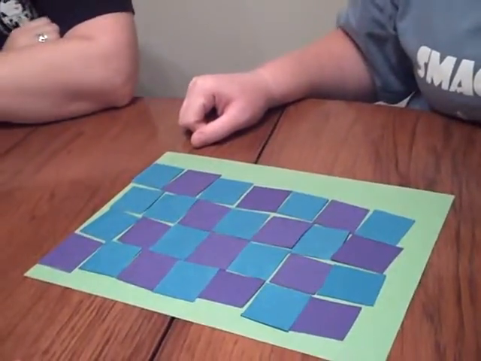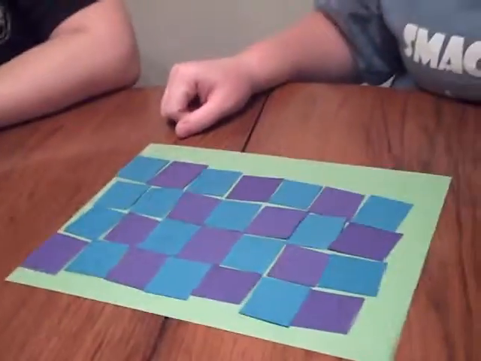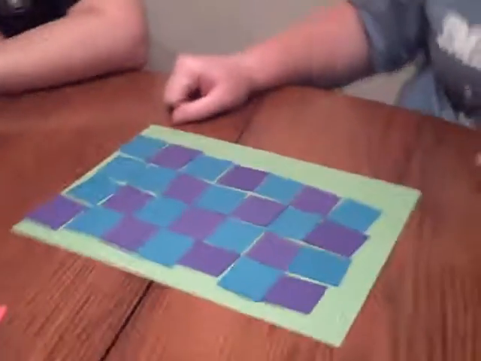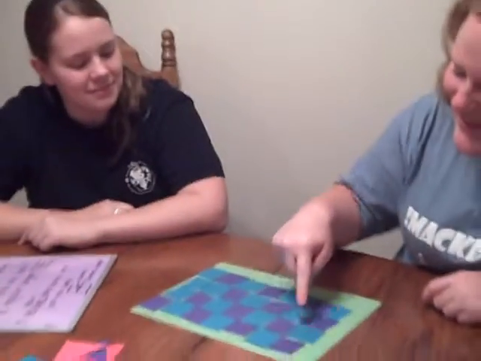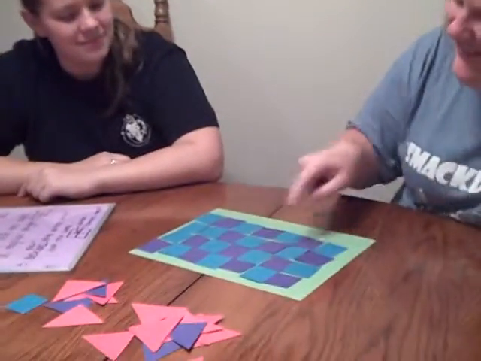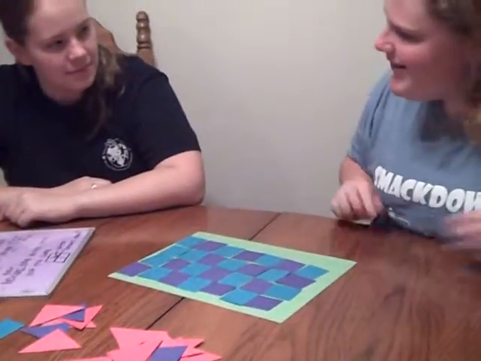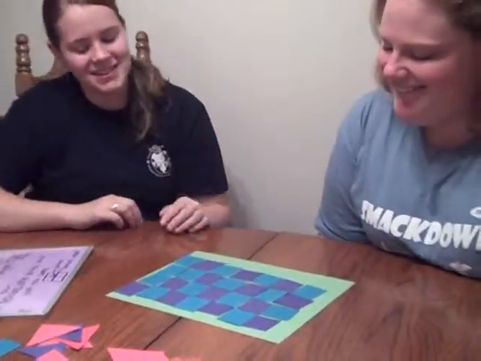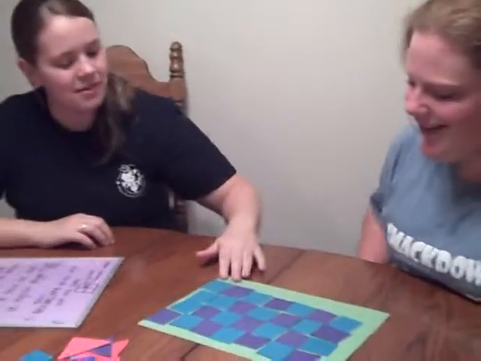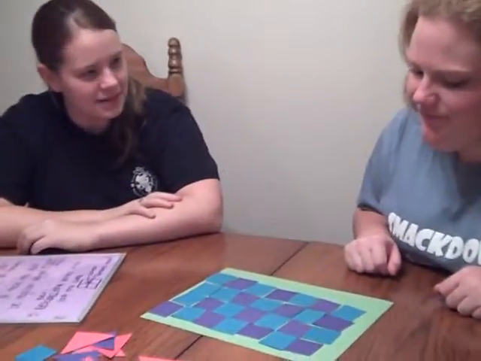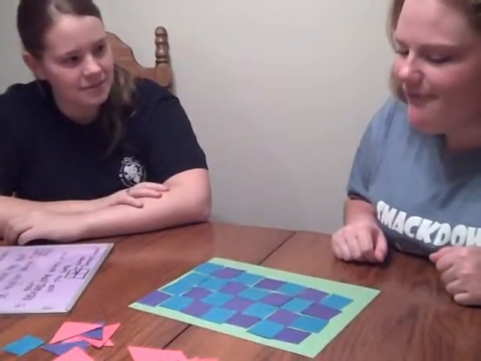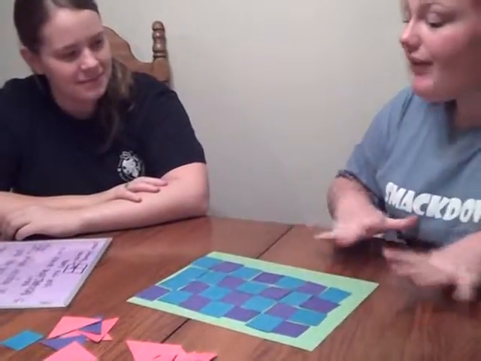You could. Why did you choose squares instead of triangles? Because they look like they make a little pattern like that. It's like a checkerboard, and I like that. That is neat. It is like a checkerboard. So, what did you learn about tessellations today? Well, they go on forever.